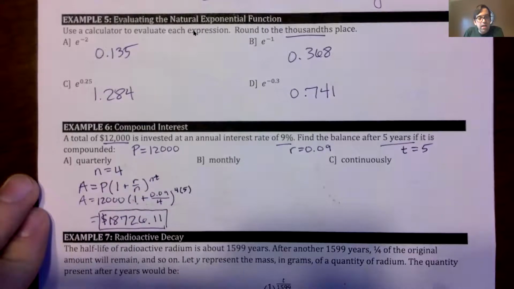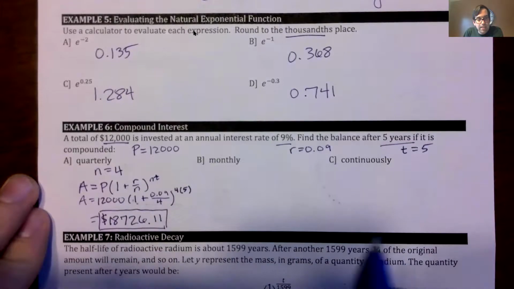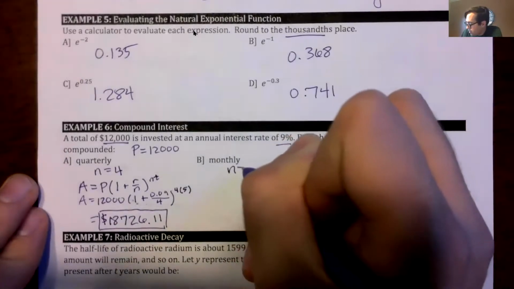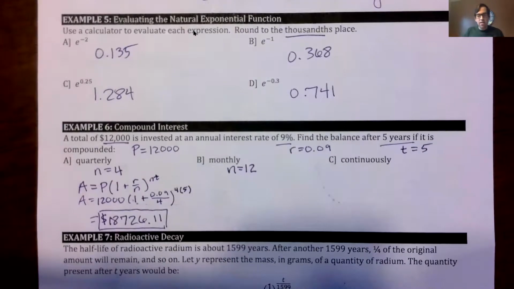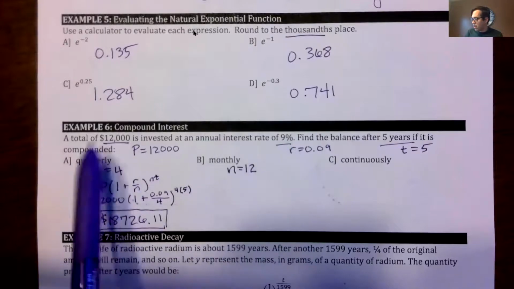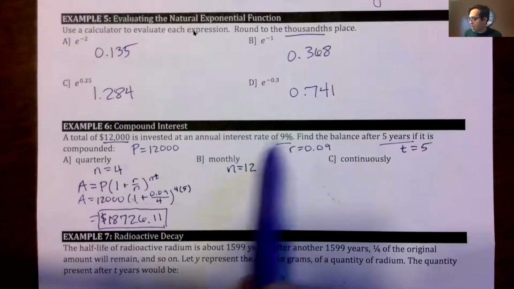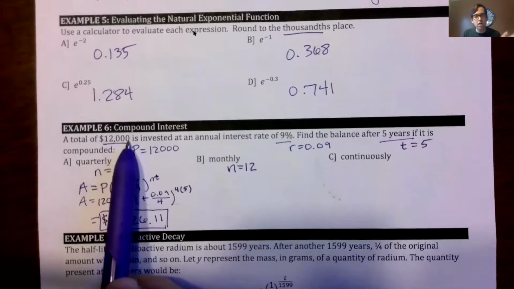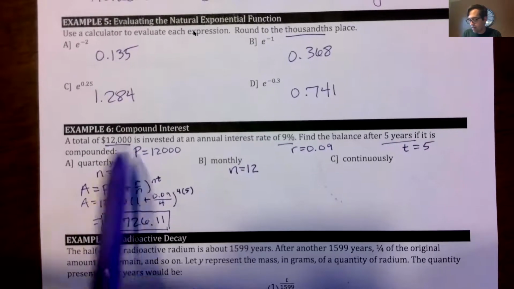All right. In letter B, we have the same scenario, except instead of compounding quarterly, we're going to compound monthly. So in that case, the N is 12. Now let me clarify something here. Your interest rate is telling you what percent of your balance you are going to earn per year. So we would get 9% of this added to our account in a year if we were only compounded once at the end of the year.